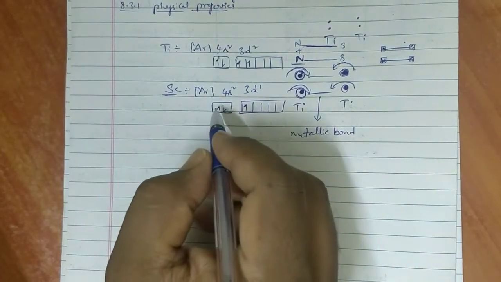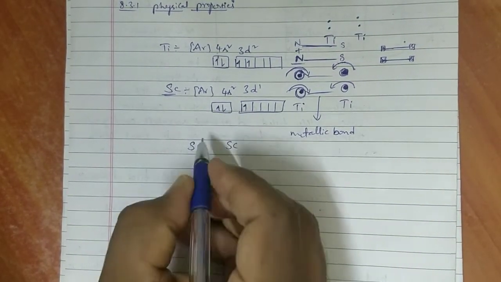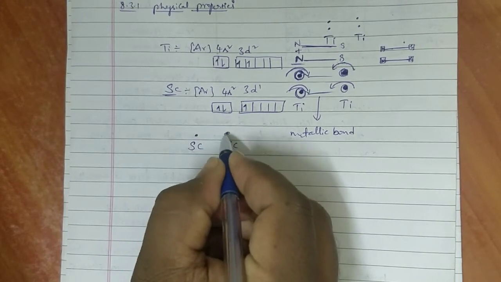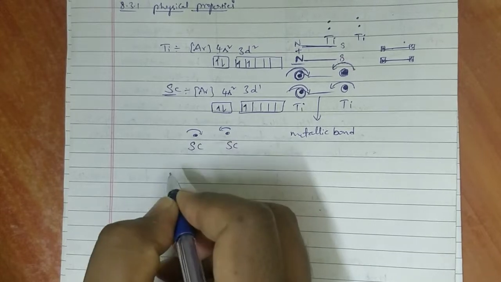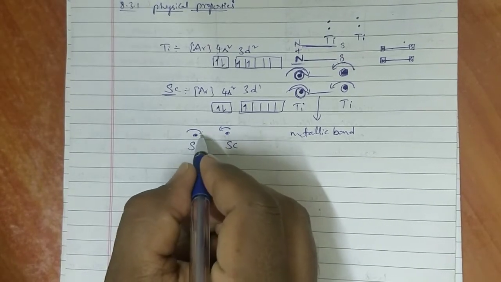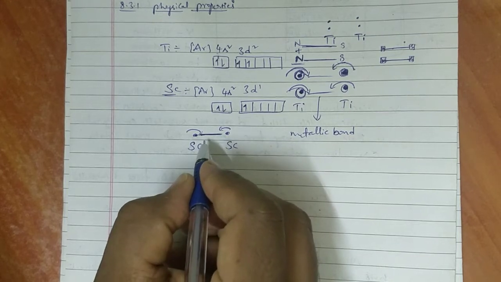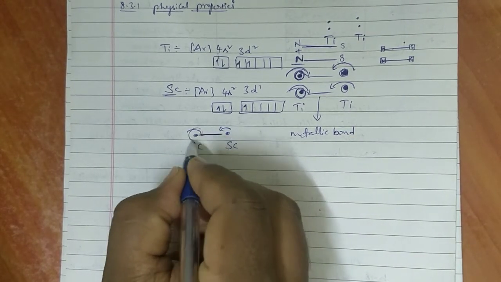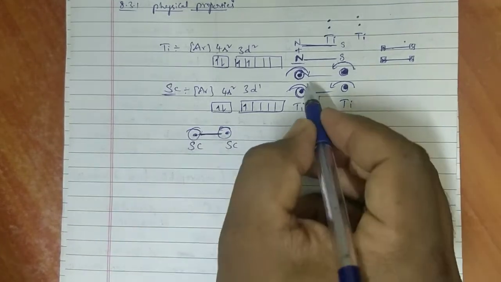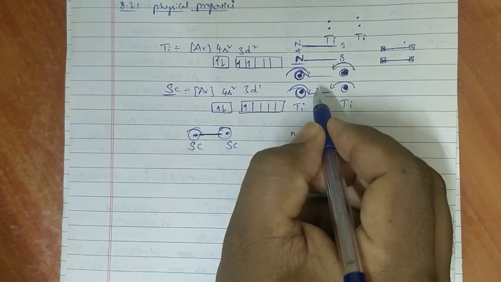So if you see between 2 scandium atoms, that attraction will be developed by only one unpaired electron. Because of that, only one attraction between tiny magnets will be developed, and this is also called metallic bond only, but this is because of only one unpaired electron. Titanium has two unpaired electrons, so the attraction will be strong.